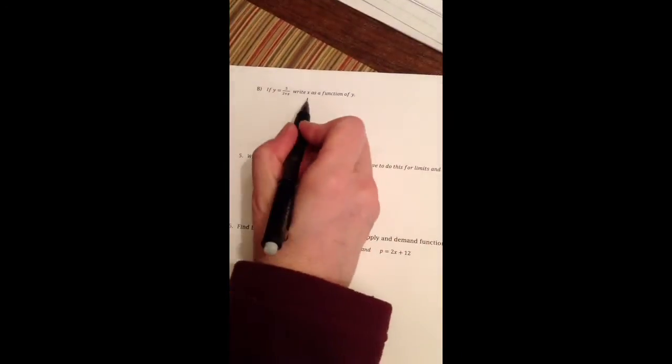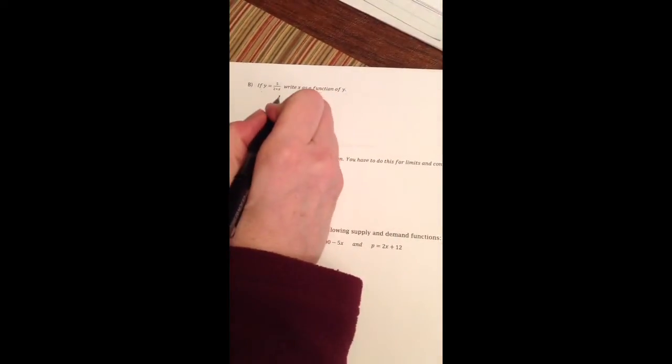For B, x as a function of y, we need to rewrite this because right now y is the function of x. So we need to switch the x and the y. The easiest way to do this when you have a fraction on one side is to imagine a fraction on the other side and to switch on the diagonal.